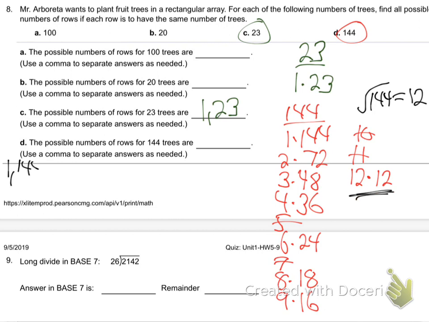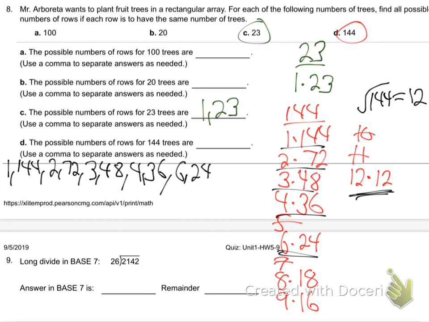1, 144, 2, 72, 3, 48, 4, 36, 6, 24, 8, 18, 9, 16, and 12. You just list 12 once. There they are. All the numbers that divide evenly into 144.